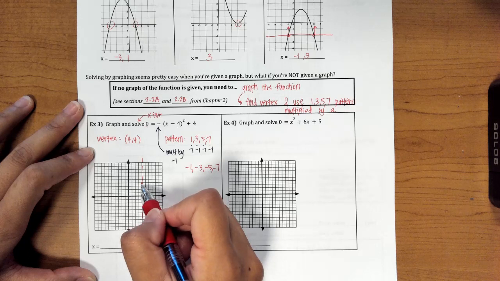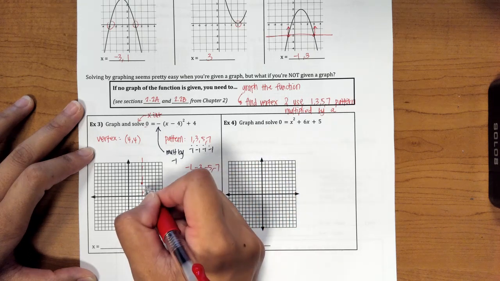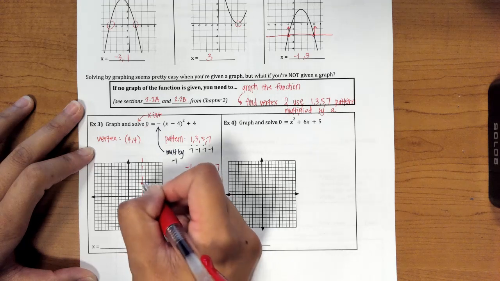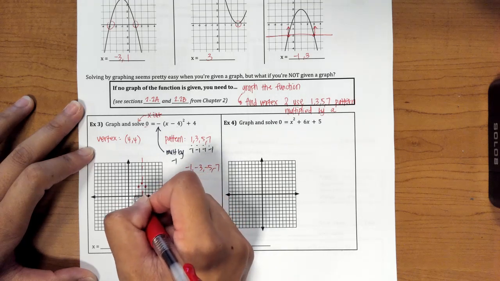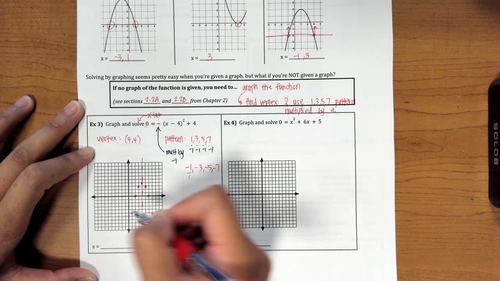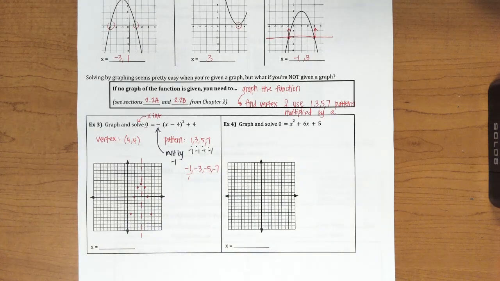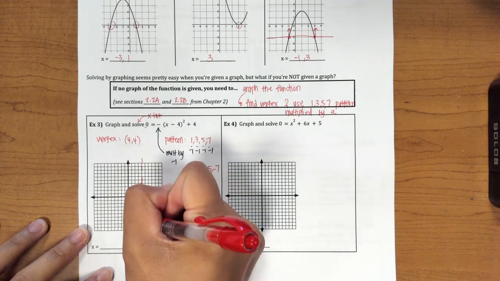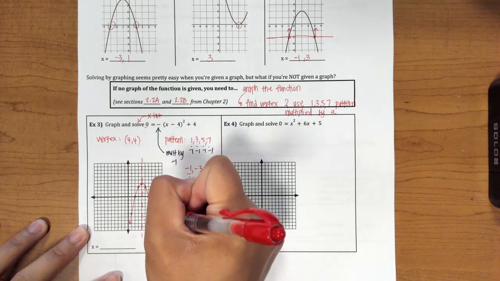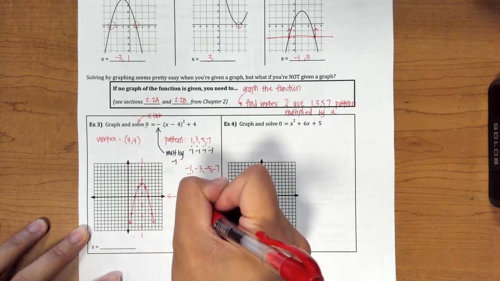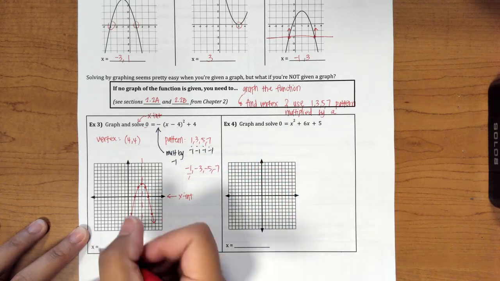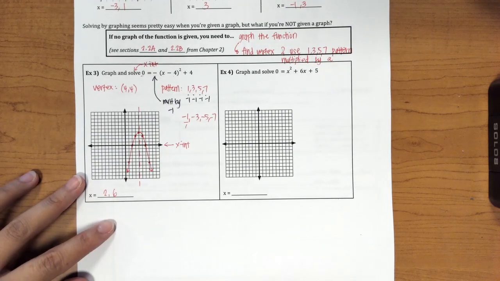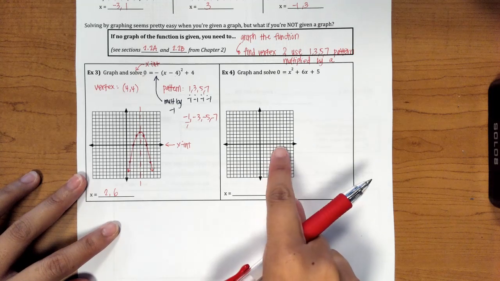So from this point, I'm going to go down 1, always go right first, down 3, and down 5. And go left, down 1, left 1, down 3, and left 5. Down 5, left 1. Okay, so let's draw our parabola just to make it more clear. Here's our x-intercepts, which are at 2 and 6. Not too bad?